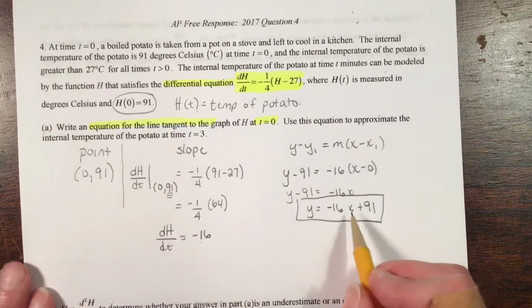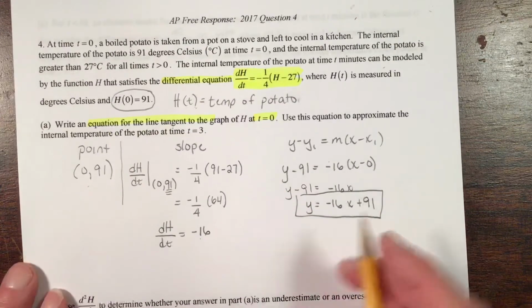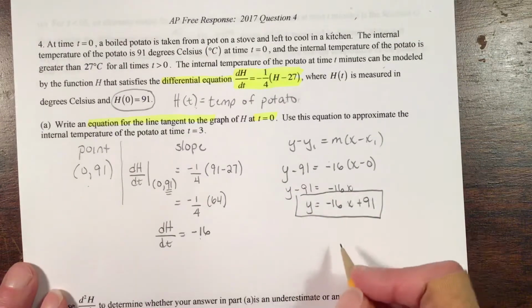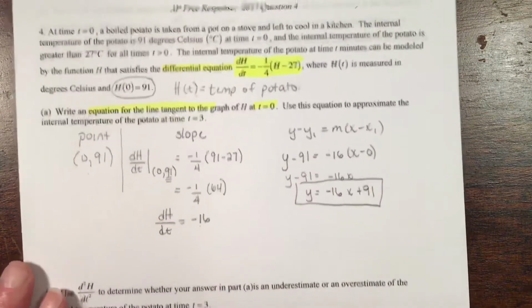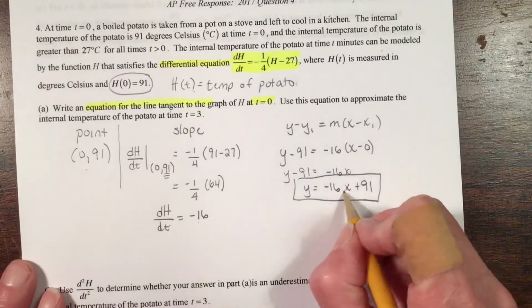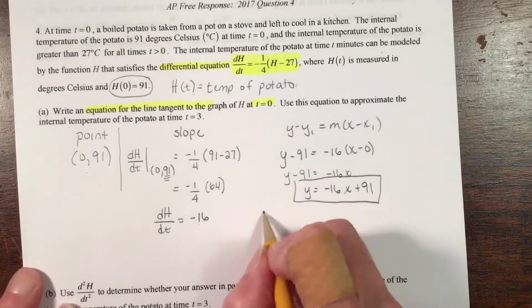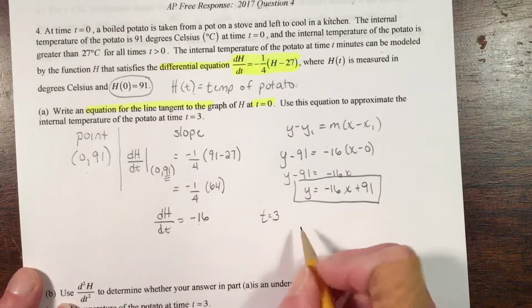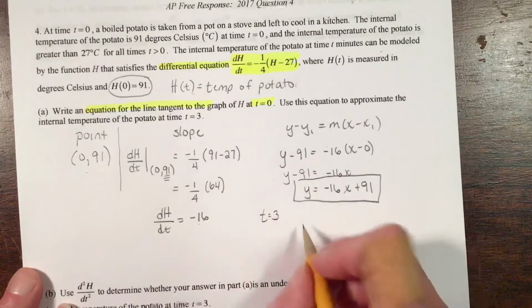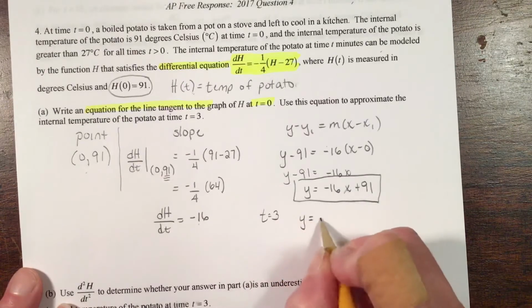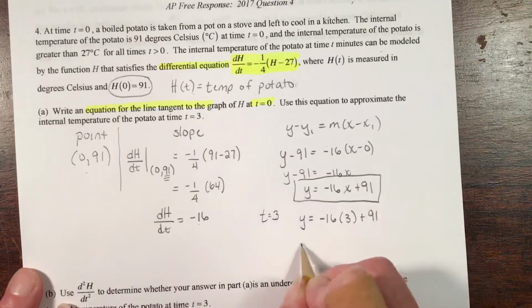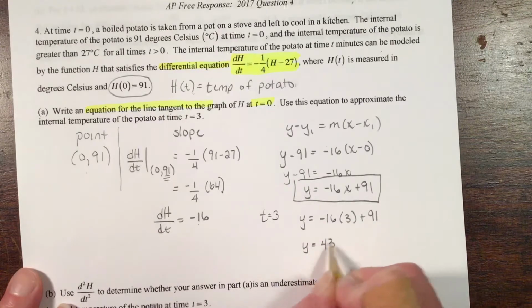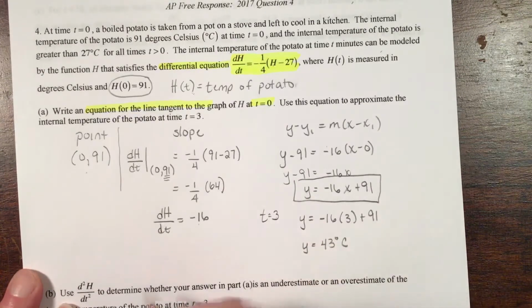Now, it's okay here if this is x's and y's. If you wanted to write it back in terms of h and t's, that's fine, but these are basically dummy variables, and they're okay. We want to evaluate this when t is 3, so this means we're going to plug 3 in for x. -16 times 3 plus 91, and we get 43 degrees, and that would be in Celsius.